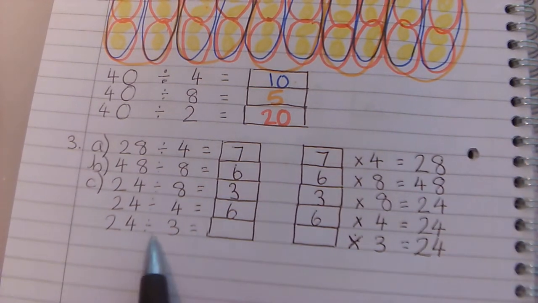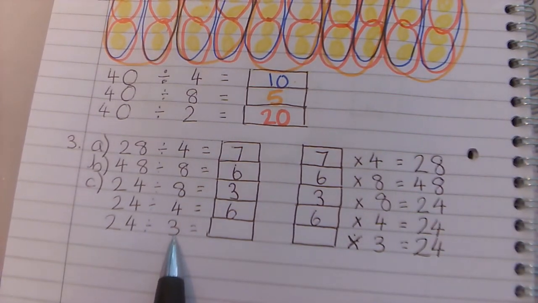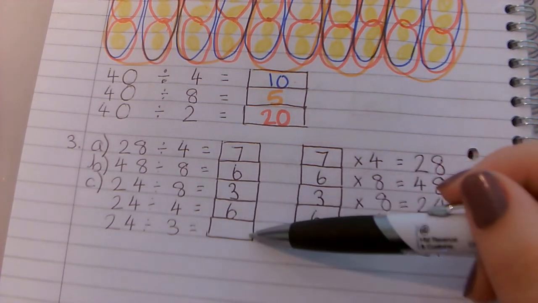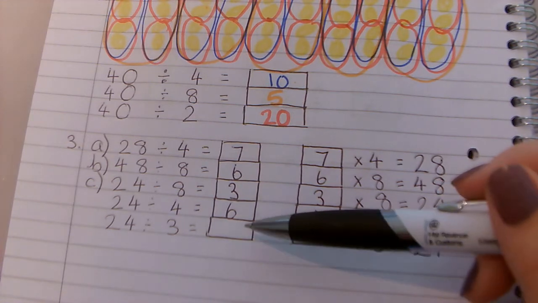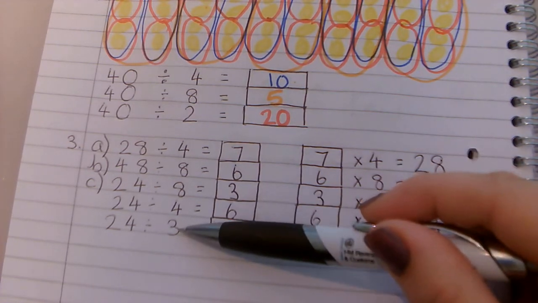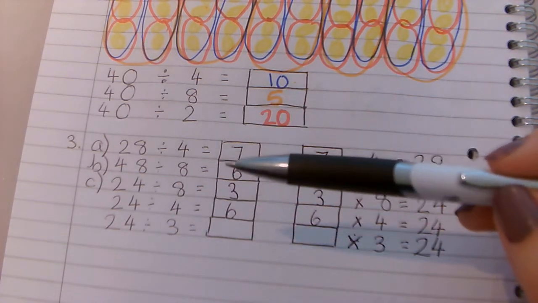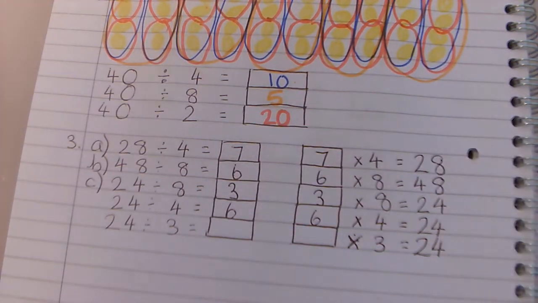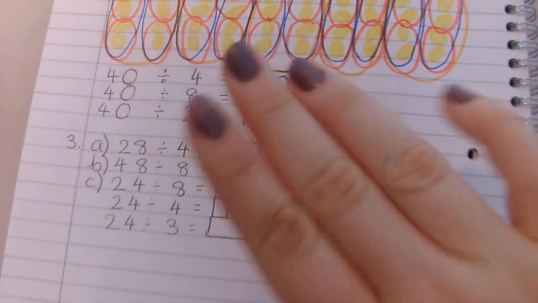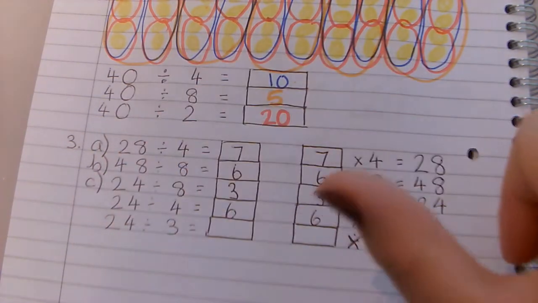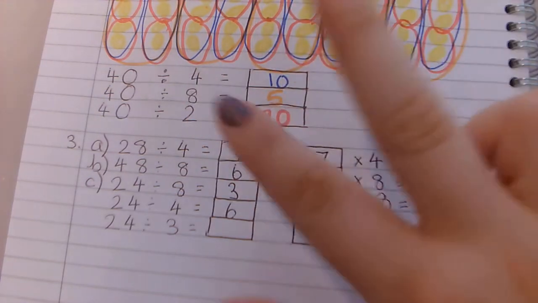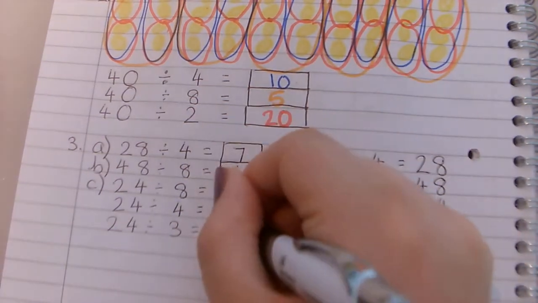Now the last one is actually asking us to divide it by 3. 24 divided by 3. Now can we use one of these patterns to help us? Unfortunately not, because 3 is not half of 8, it's not half of 4, so we have to work out in our 3's again. Let's count in our 3's. So 3, 6, 9, 12, 15, 18, 21, 24. So that's 1, 2, 3 and 5 makes 8.